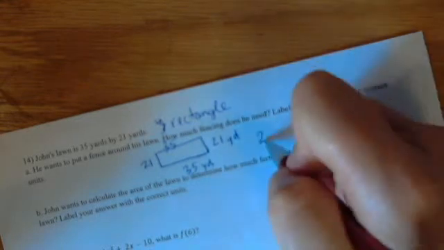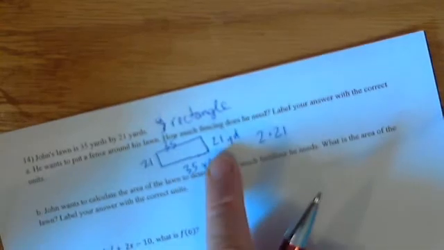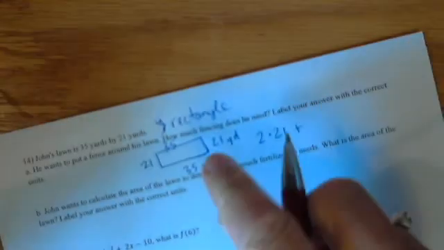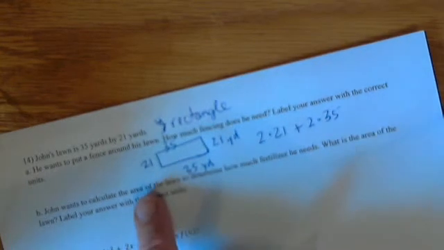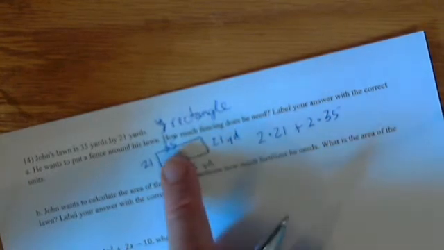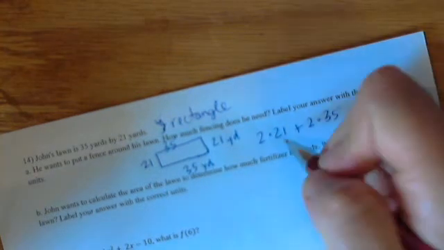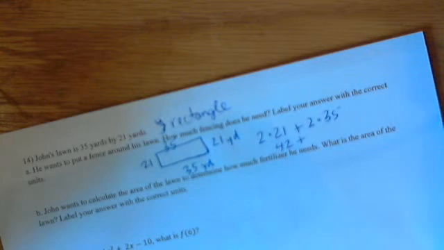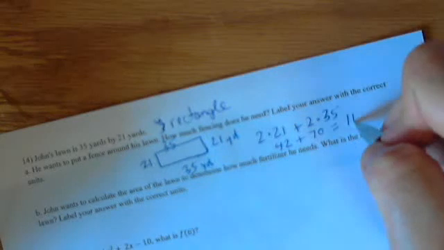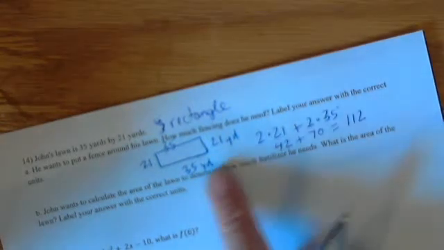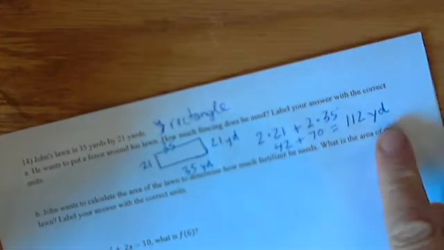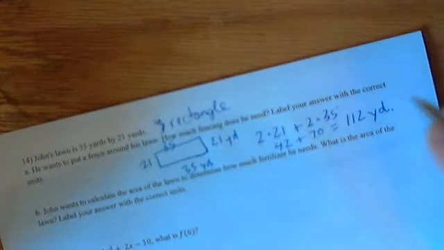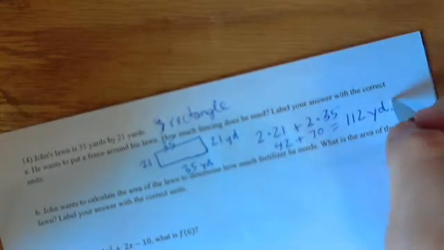So what you're doing is you're going 2 times 21, two sides that are 21 yards long, plus 2 times 35, two sides that are 35 yards long. You can also just take your calculator and go 21 plus 21 plus 35 plus 35. I think this is quicker, but 2 times 21 is 42, plus 2 times 35 is 70. And when I add these together, I get 112. Now 112 what? We always want to put units on our answers. And since I'm measuring lengths, not area, I just put yards. 112 yards. All right, there's my answer to that one.